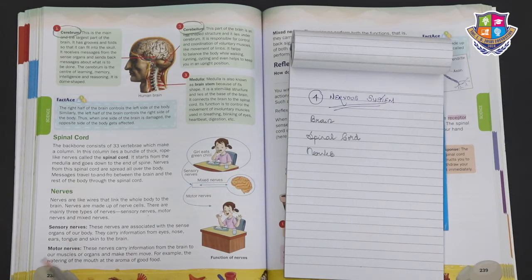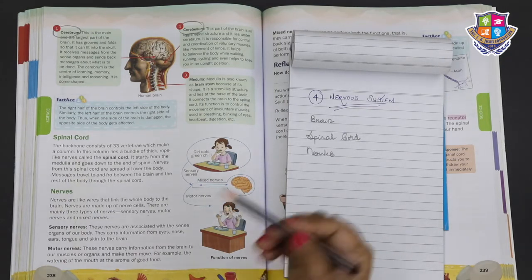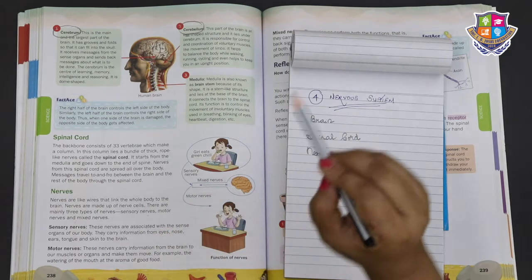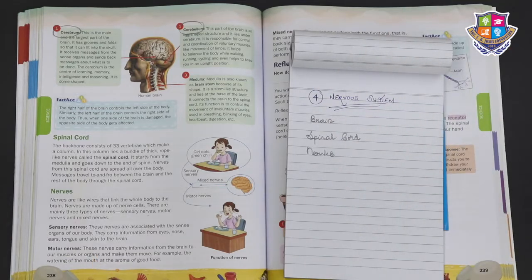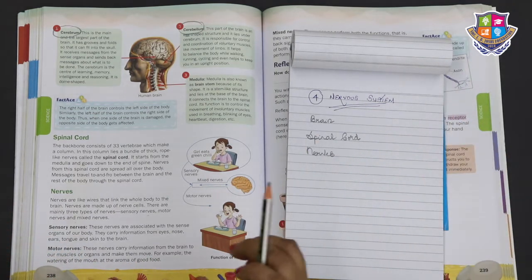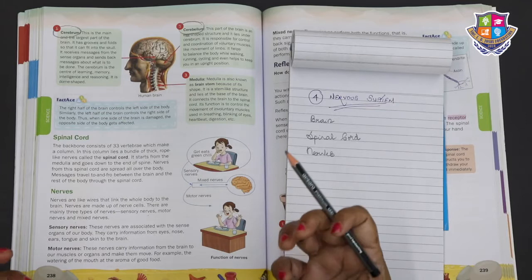Now coming up with the sensory nerves, these nerves are associated with the sense organs of our body. They carry information from the eyes, the nose, the ears, the tongue and the skin to the brain. Motor nerves, these nerves carry information from the brain to our muscles or organs and make them move.